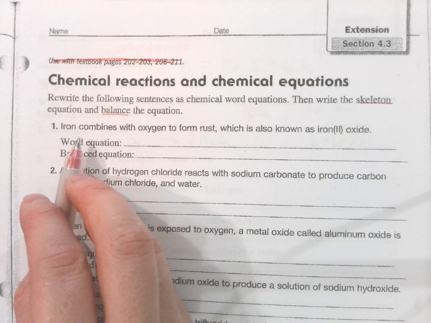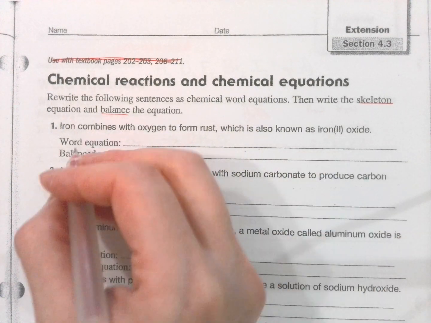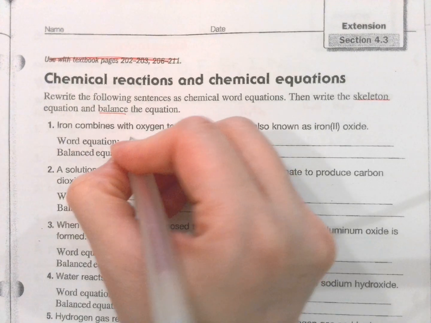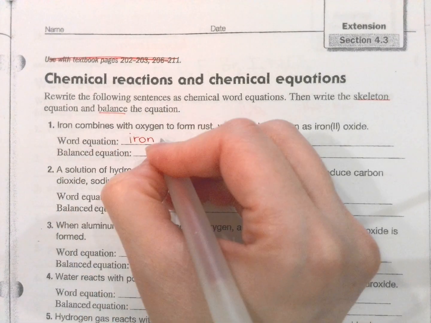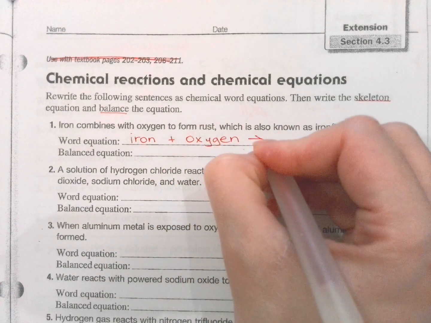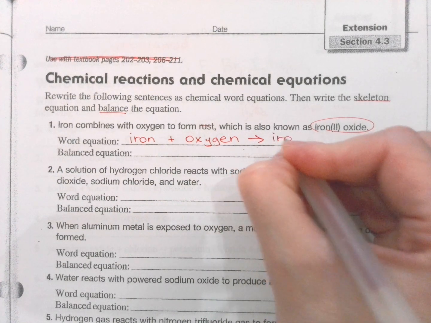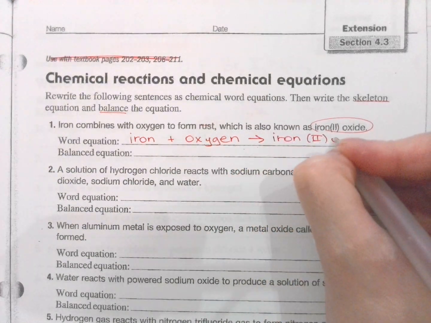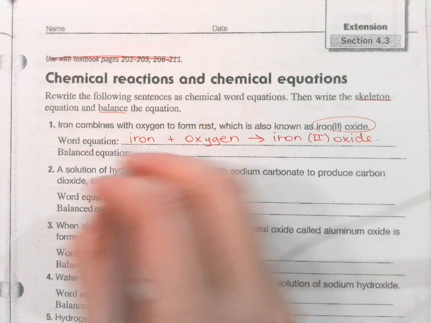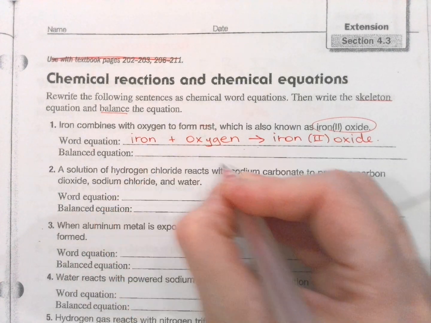So here, we're going to have iron combines with oxygen to form rust, which is also known as iron 2 oxide. And so our word equation, we're just going to take these words and just put them in here. So iron combines with oxygen to form rust. We're not going to write rust, we're actually going to write iron 2 oxide. And then for the balanced equation, we're just going to rewrite this with symbols and then add coefficients to balance it.